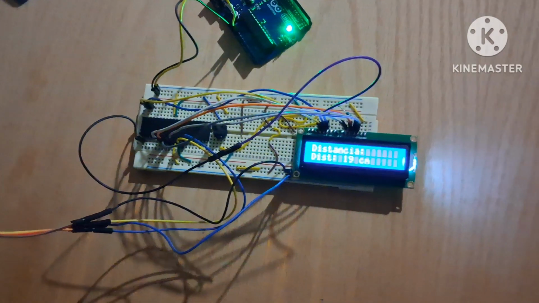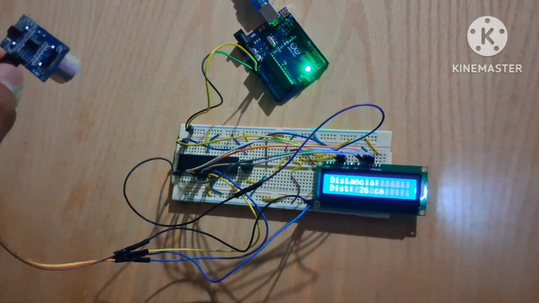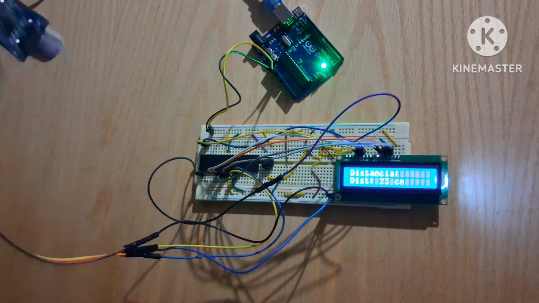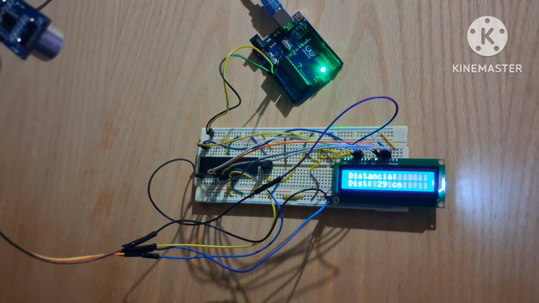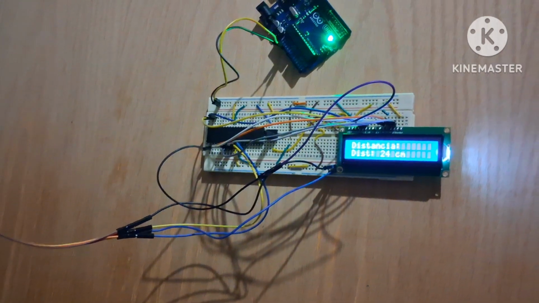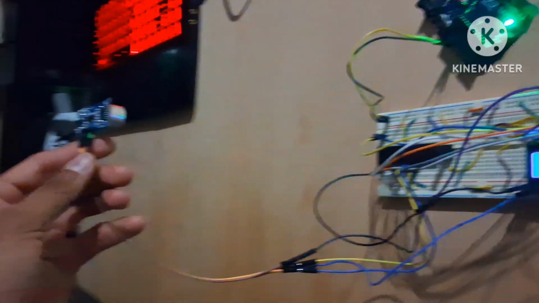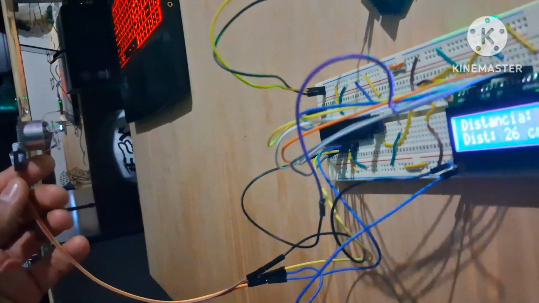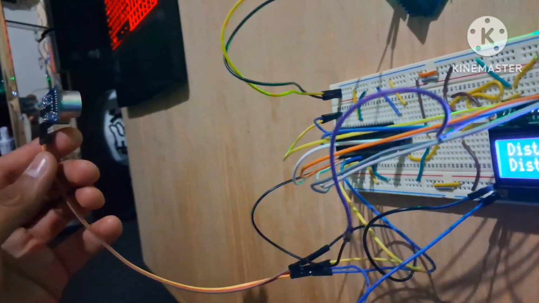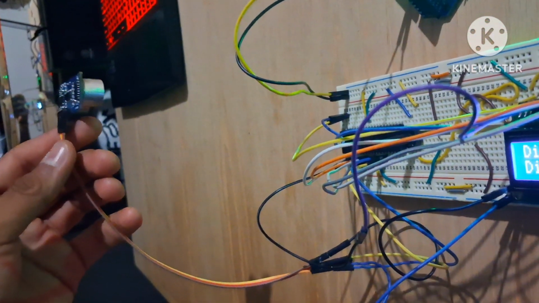Now we can see the approximate distance of the sensor is 27 centimeters, 29 centimeters, or approximately 24 centimeters. In this case, we can see the distance.